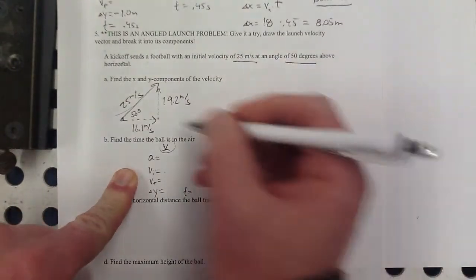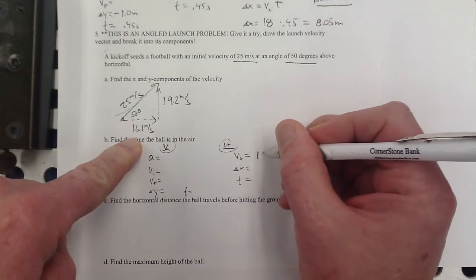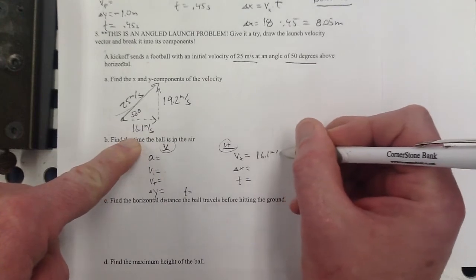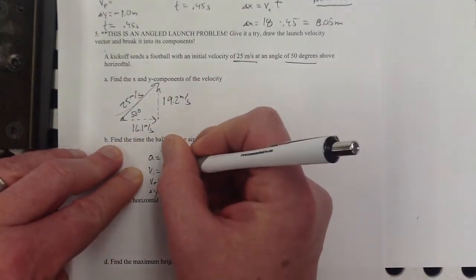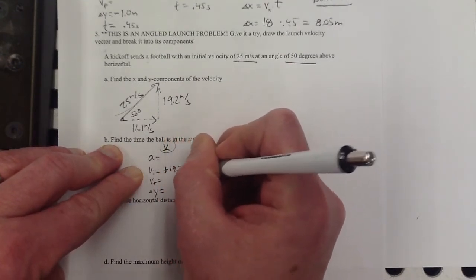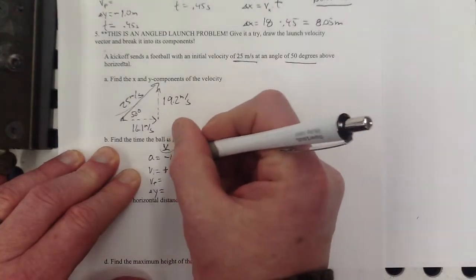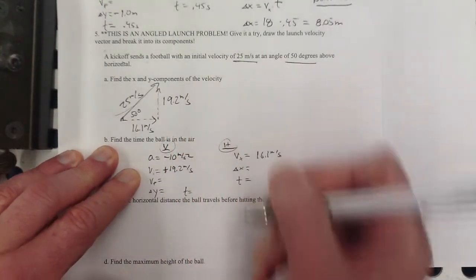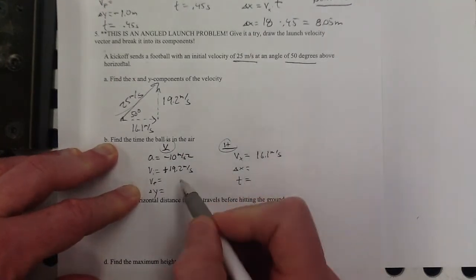Now the horizontal, this is just going to be the positive direction for us. It's only going one way in the horizontal, 16.1 meters per second. Vertical, it's up, so that is positive. I'm going to force myself to pay attention to the signs, putting a plus sign in front of that. What's the acceleration? -10, of course. And what is the delta y?